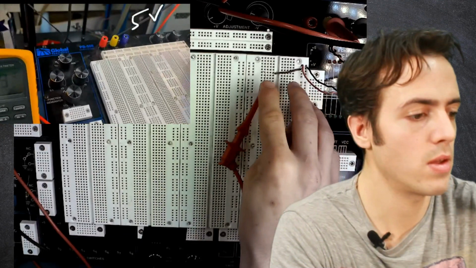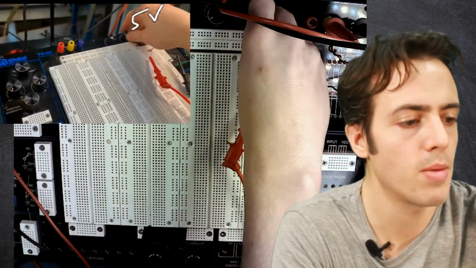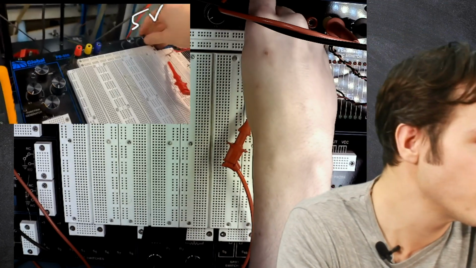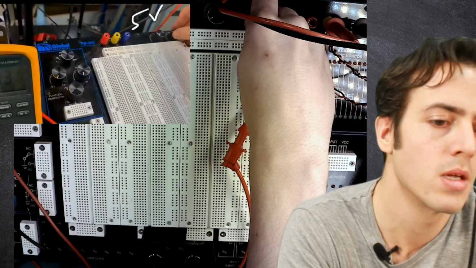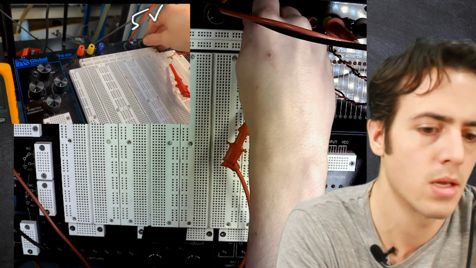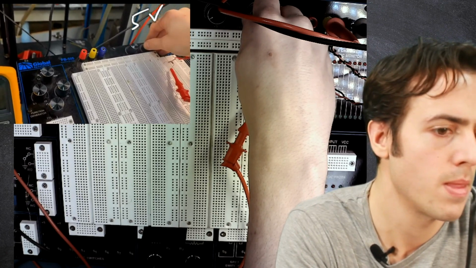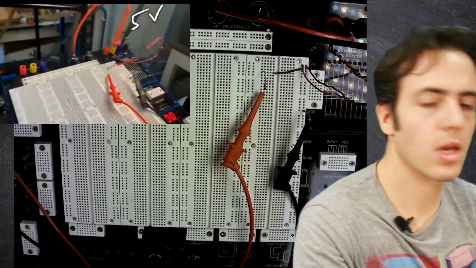So that's pretty warm. Let's turn this up. I'm expecting it to start smoking at some point. Oh, it is smoking now. Here we go.